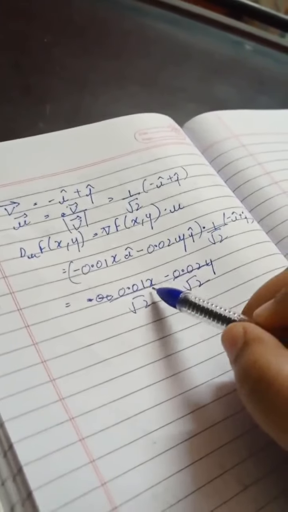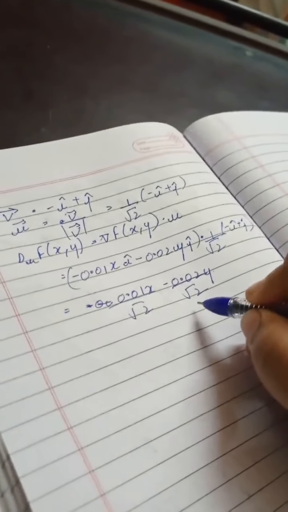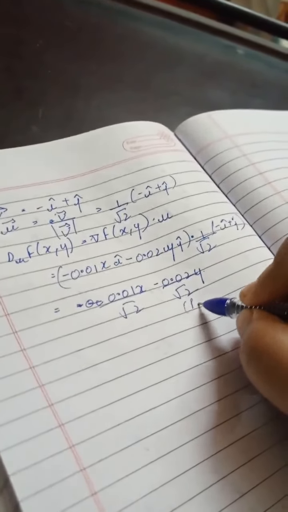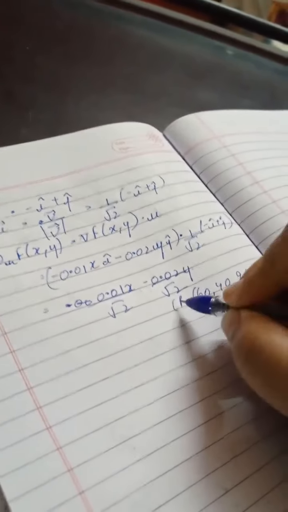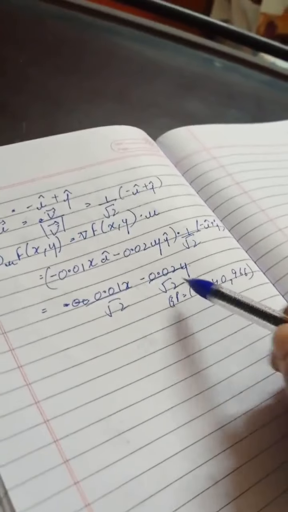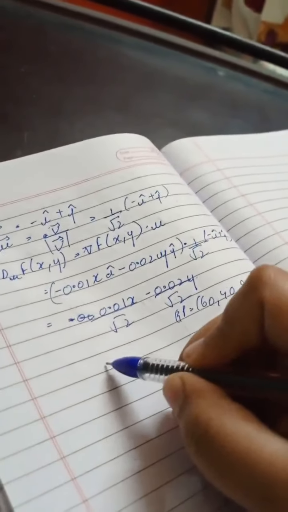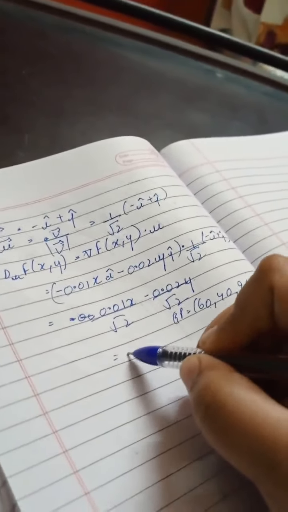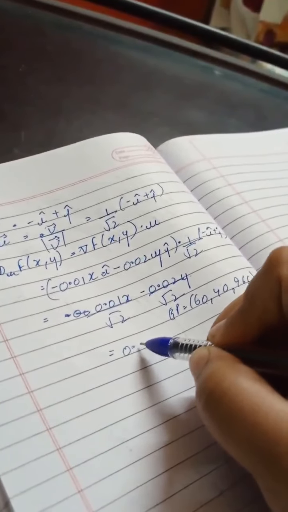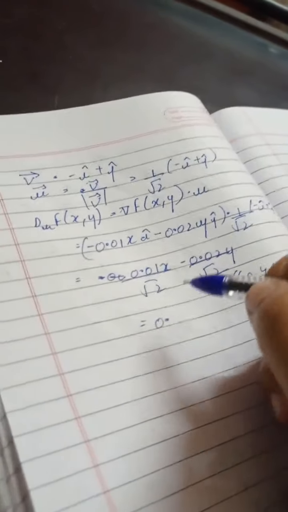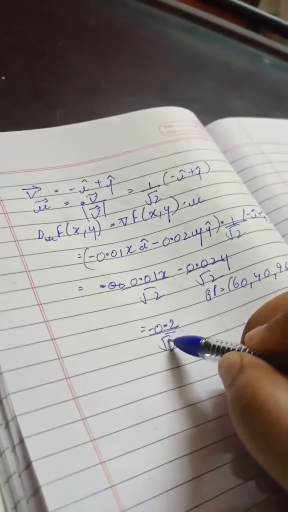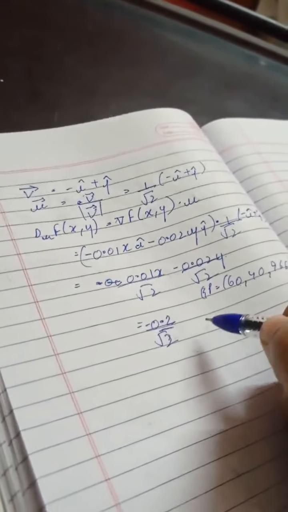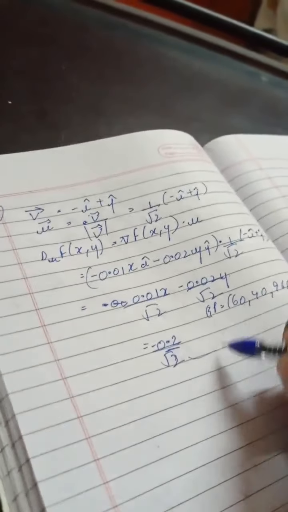By putting the values of x and y from the point P, which is 60, 40, 966, that is x is equal to 60 and y is equal to 40, the resultant value will be minus 0.2 upon root 2. Now since the rate, this is our rate, is negative, so the person will descend.